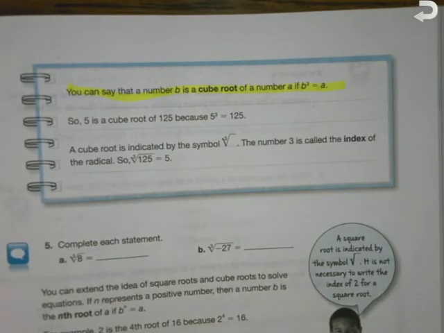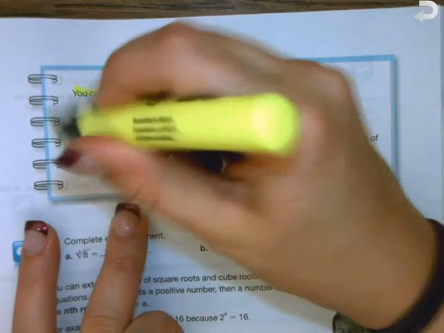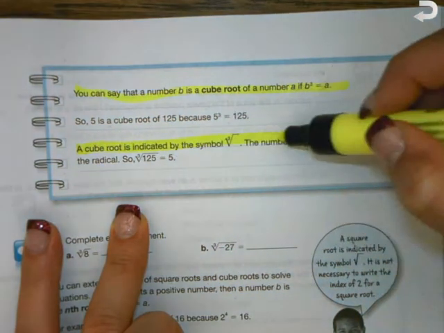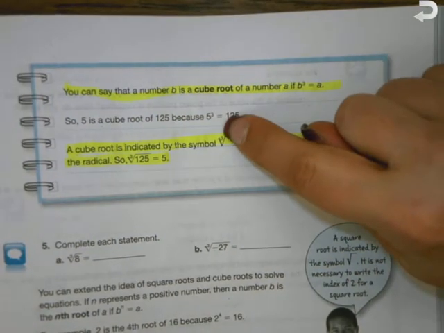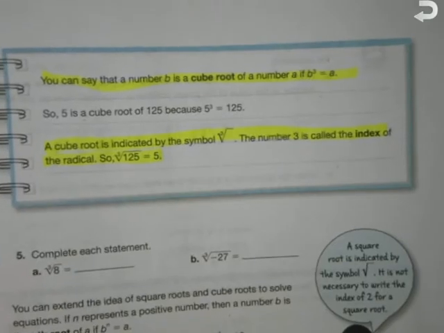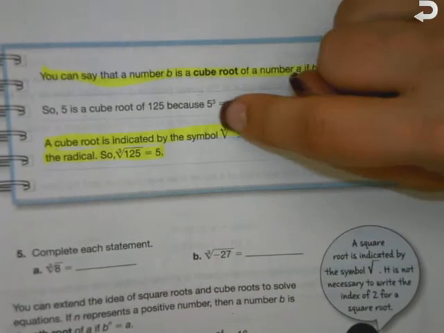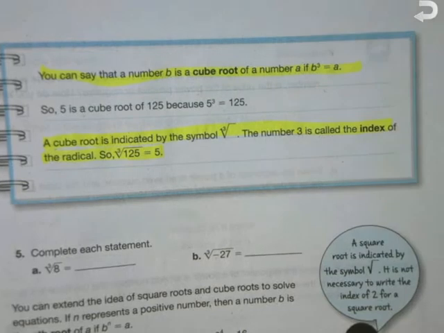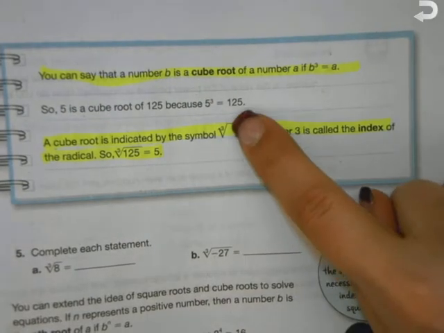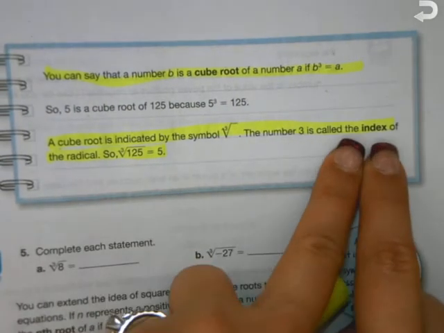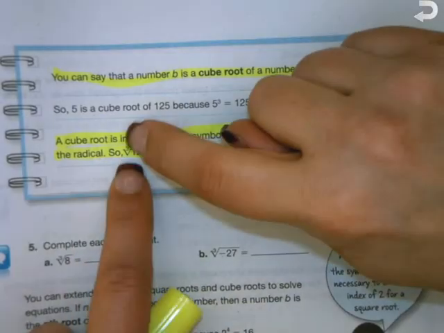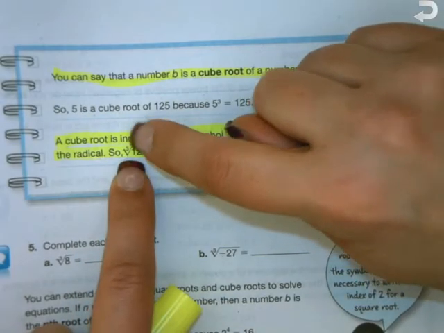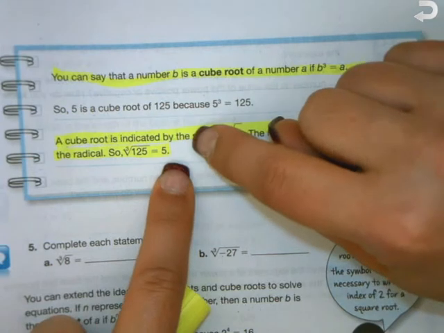I also want you to write this or highlight this in your book. A cube root is indicated by this symbol. It's a square root, but inside the square root, let me zoom in so you can see it really good, is a little 3. So it's the same idea as a square root, but inside is a little 3. The number 3 is called the index of the radical. The index tells you how many times I'm multiplying the number by itself. So we would say that the cube root with the little 3 of 125 equals 5.